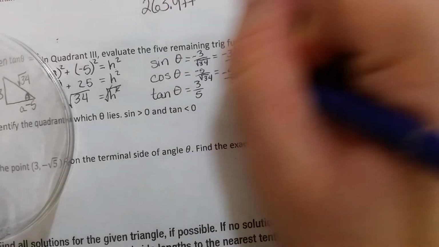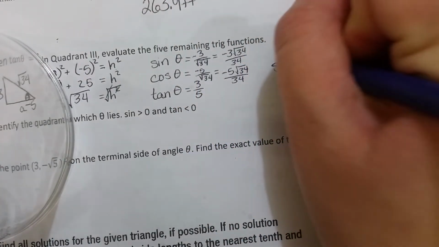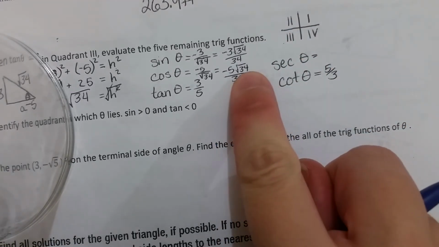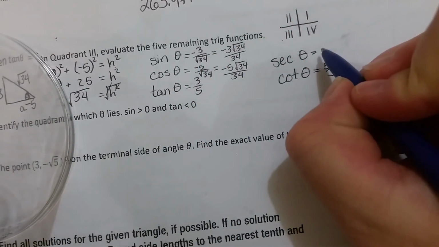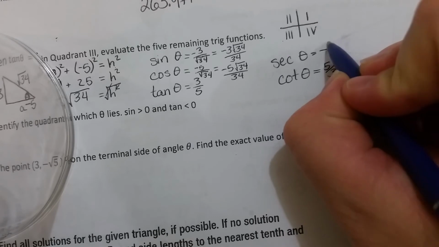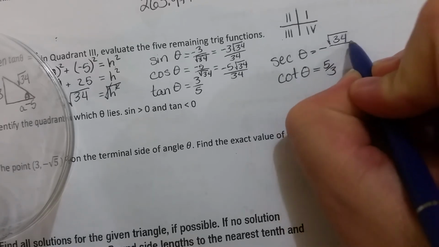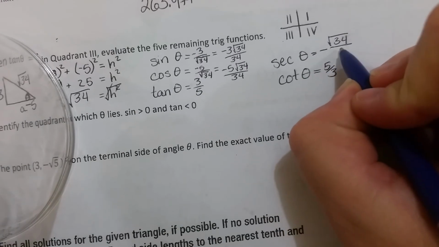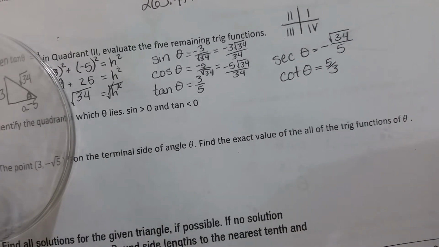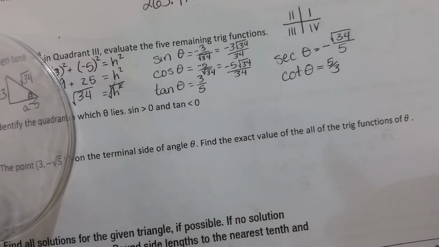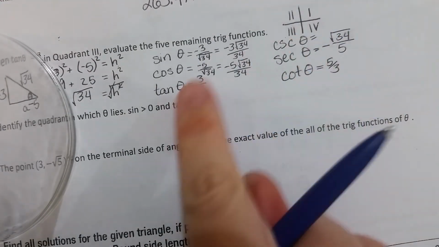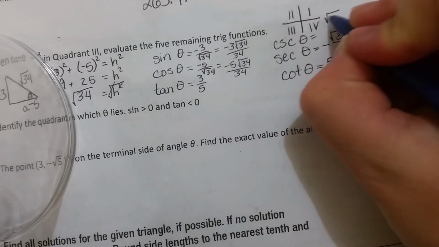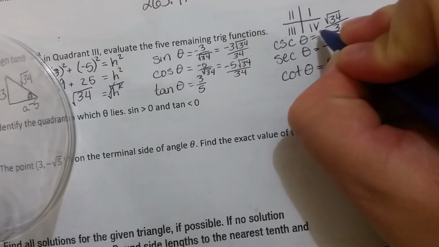We also have cosine goes with secant, and I would tell you to flip this, but you don't want the radical on the bottom. So what you should actually flip is just this one. You'll get square root 34, and you'll get a negative in the front. It doesn't really matter where you put it, but it's better to be in front than on the bottom. That's fine because you're allowed to have a square root on the top. And then we have cosecant, which is going to be this one flipped. So basically square root 34 over 3 with a negative in front.